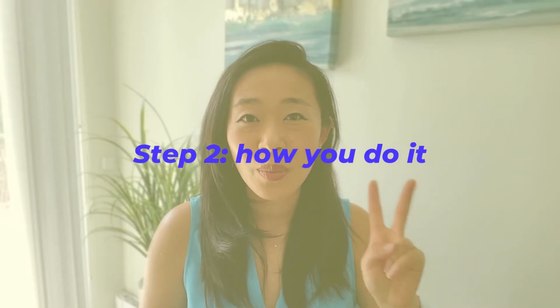Step number 2 of the formula is how you do it. Now you've captured their attention with the X but Y or X for Y. So now you want to share with them how you do it. Don't overshare here. Just be very direct and very simple. You don't want to bore them with the details. You just want to share with them the simple process or the simple framework that you use. For example, I break down content strategy with a 6-step framework, or I use one-on-one coaching for leaders, or we use a 7-day virtual corporate training.